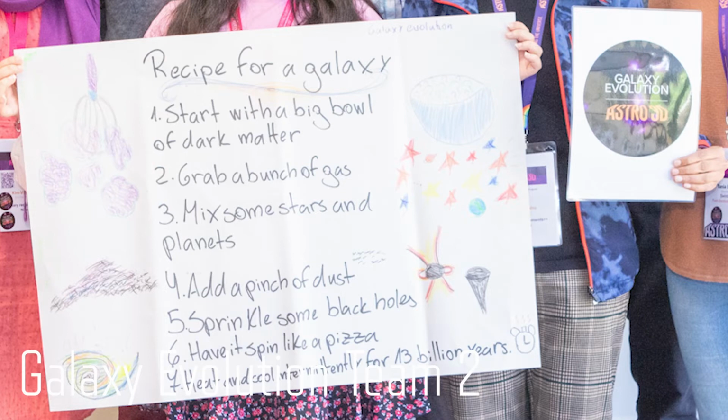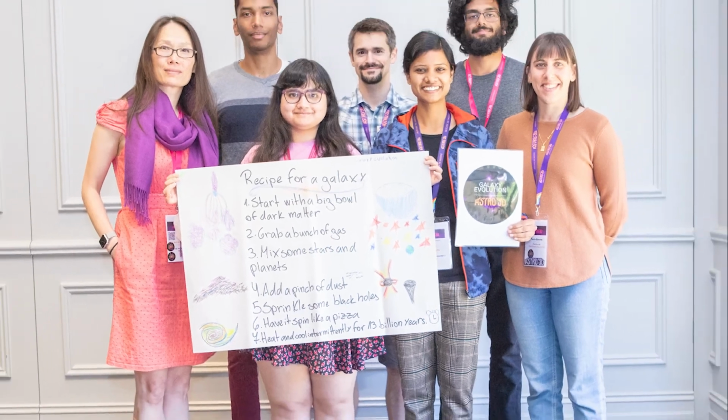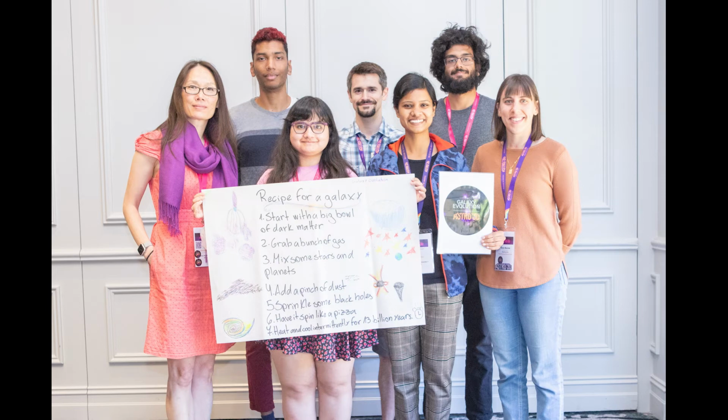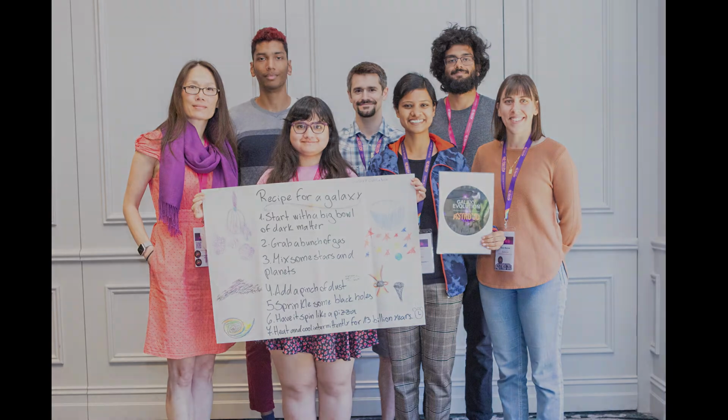We were another galaxy evolution team, and we made a recipe to make a galaxy. First, we start with a big ball of dark matter that's represented by that ball that has question marks because we don't know what dark matter is. Then we grab a bunch of gas and we mix it with the dark matter. Then we mix in some stars and planets, represented there by the stars and planets. We add a pinch of dust, that thing over there. We sprinkle some black holes over there, have it spin like a pizza, and finally we heat it and cool it intermittently for 13 billion years.